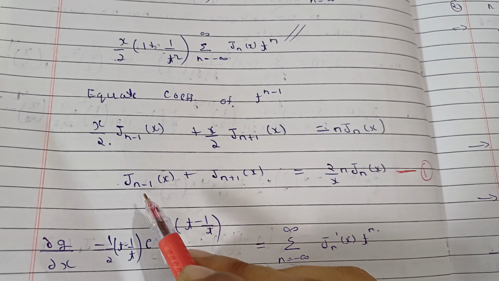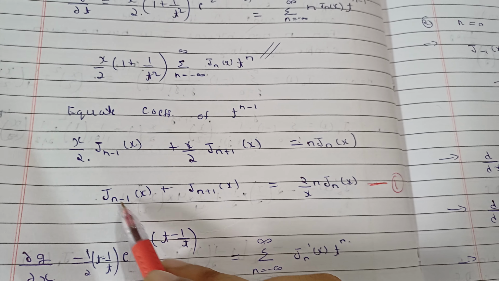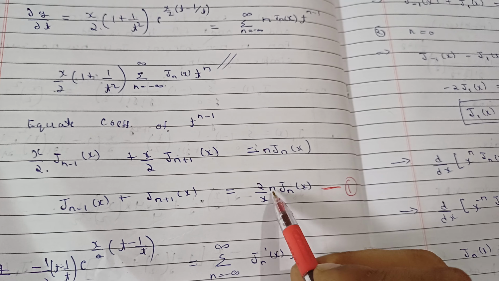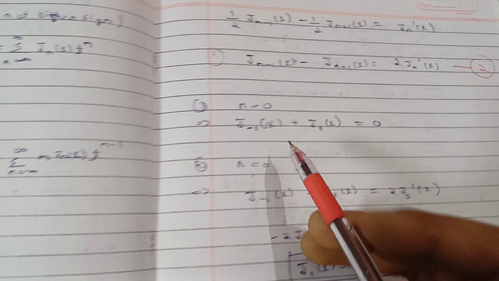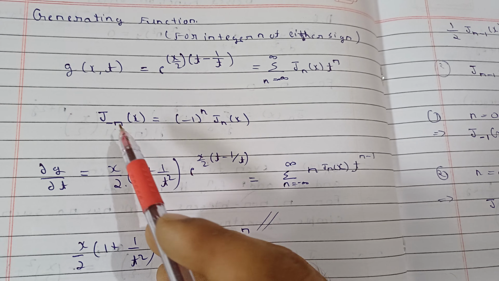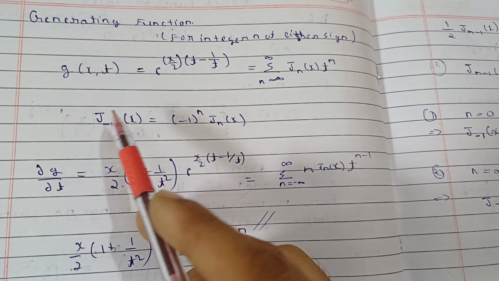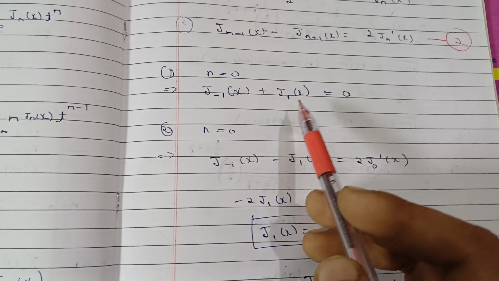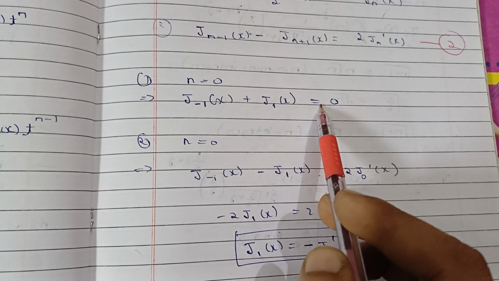Just place n equal to 0 here first. So it will give you J_(-1) and J_1, and since n is 0 here, it must be 0. So from here you can see J_(-1)(x) equal to minus J_1(x). So you can see this result, we already proved this. So J_(-1) with n equal to 1 will give you minus J_1(x). So this recurrence relation is true, because it is giving us the same result.